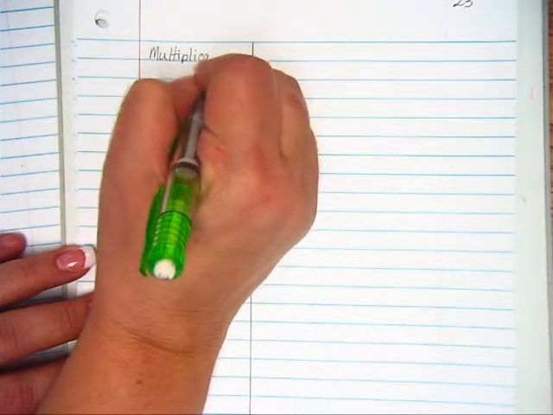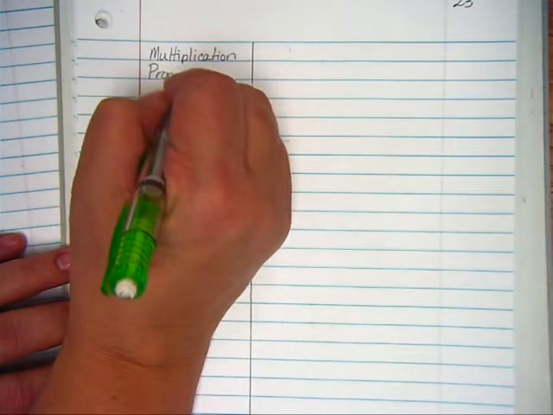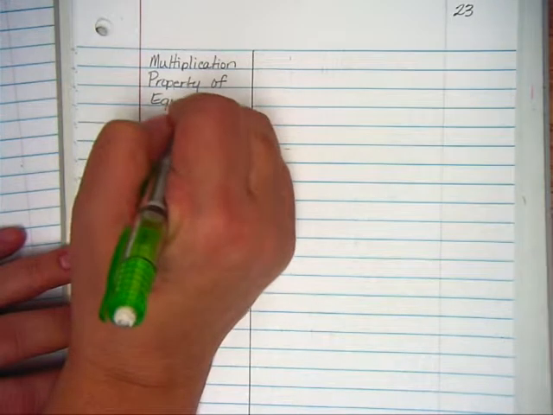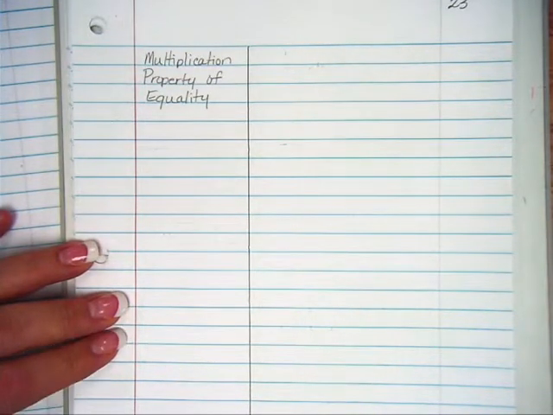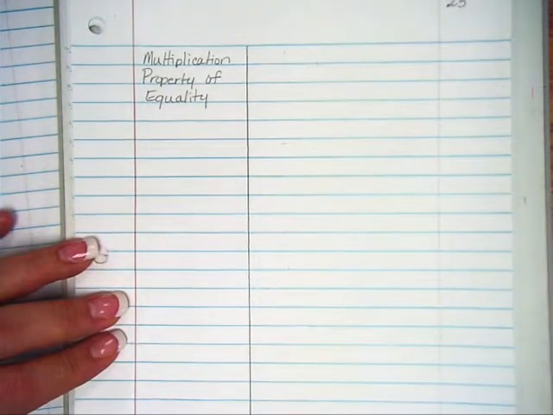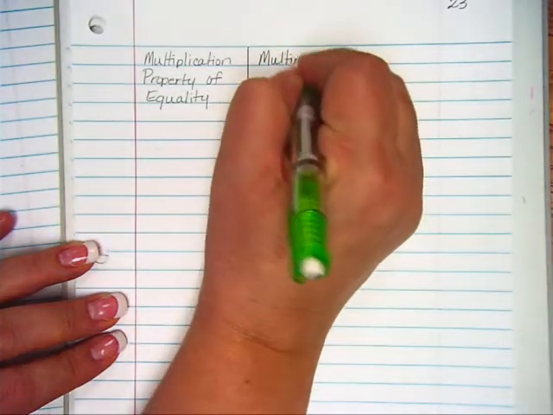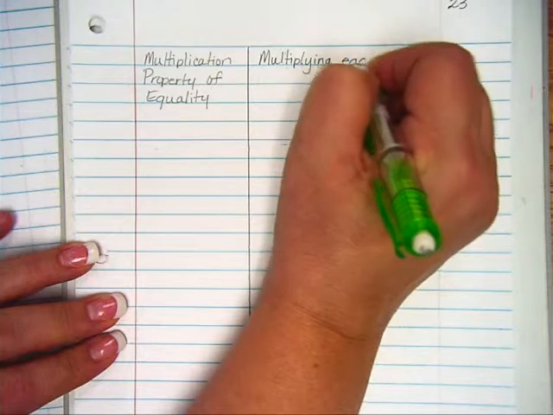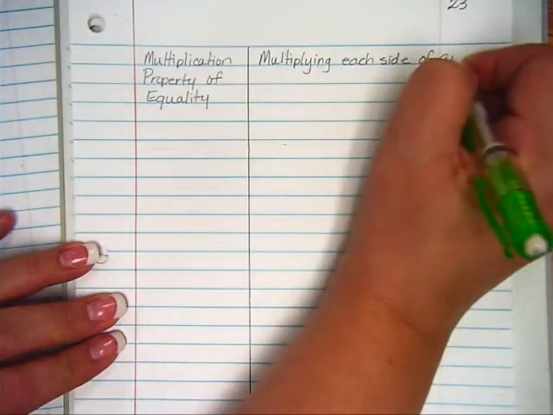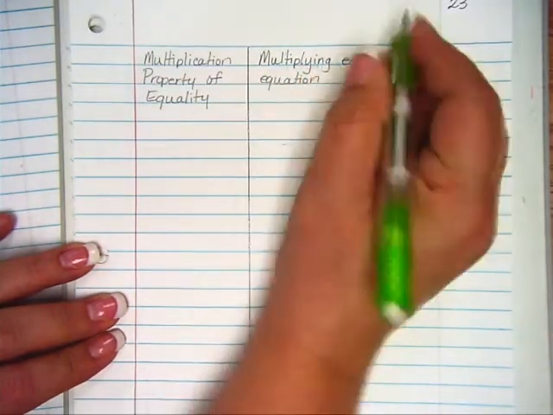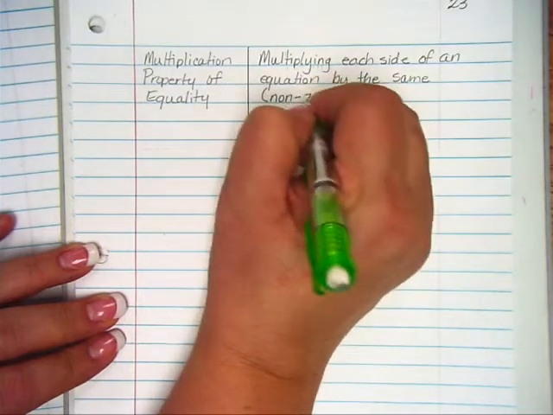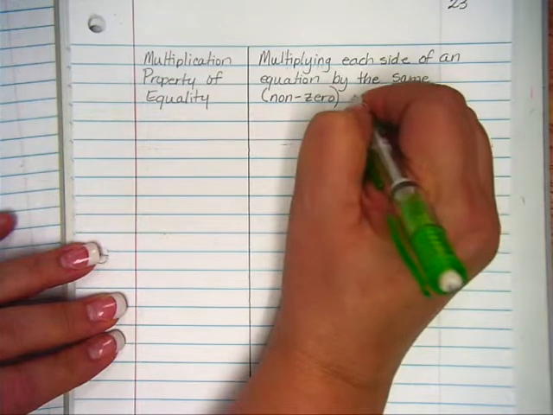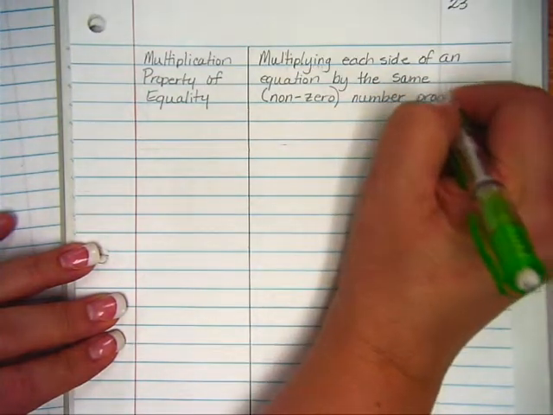So we're going to talk about the multiplication property of equality. And it says something like this: multiplying each side of an equation by the same, and in parentheses I want you to put non-zero, can't be zero, number produces equivalent equations.